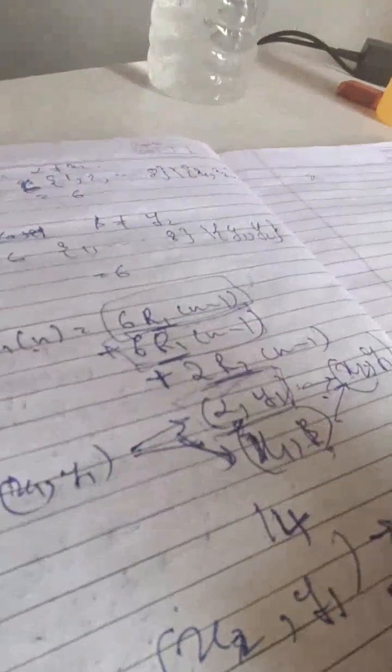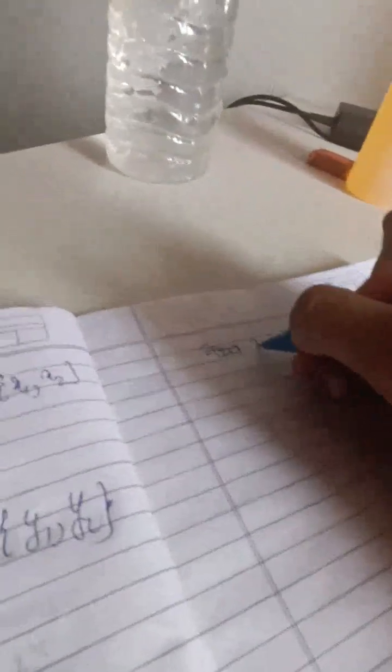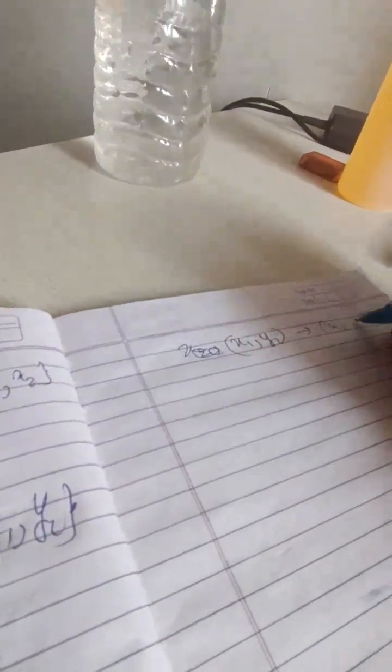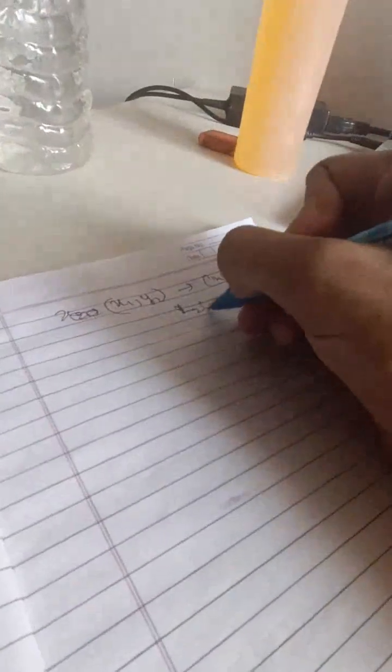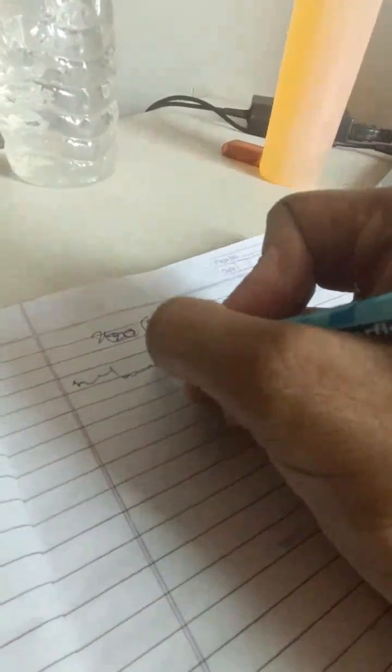So here it is R2 of n minus 1, since one move is already taken. And for x1 comma y2 to x2 comma y2, it takes again R2 of n minus 1, since there are only n minus 1 moves left.